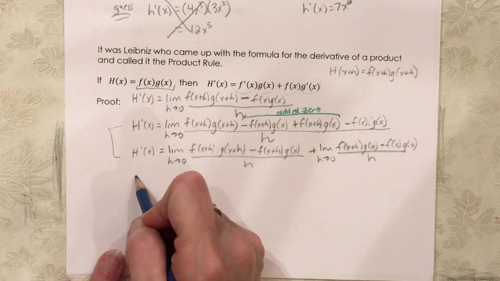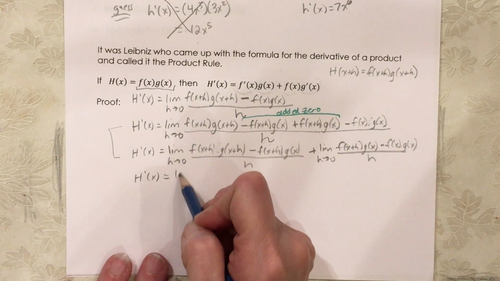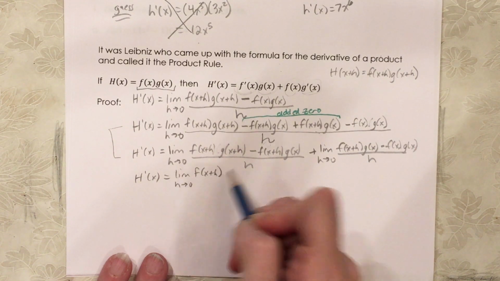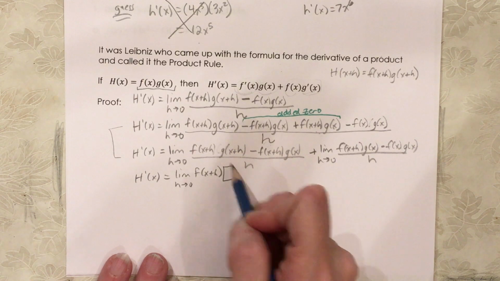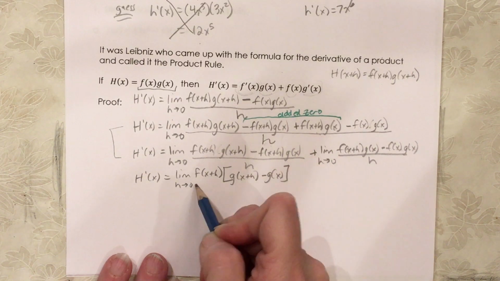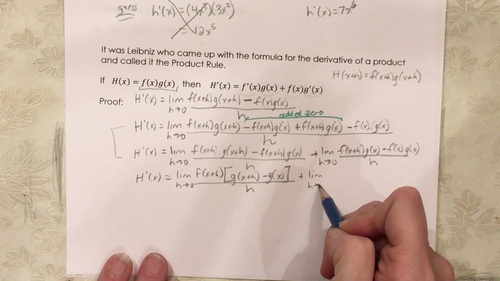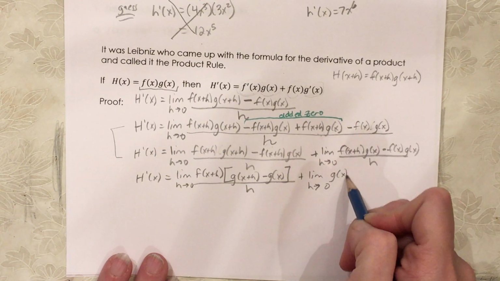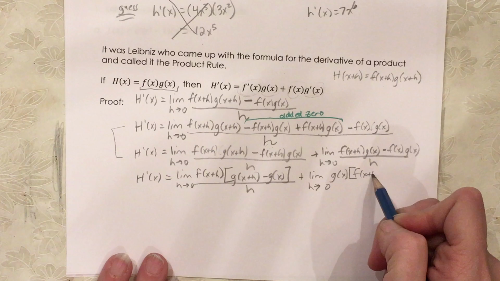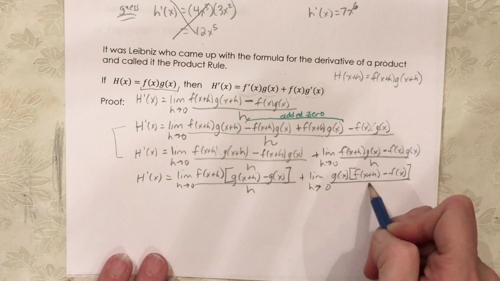Now, within the first limit here, I'm going to common factor f at x plus h out of the terms in this first part of the numerator, and I'll get g at x plus h minus g at x, and then that's still all over h. Similar idea here, but my common factor here is g at x. If I factor g at x out of the terms in the numerator, I'm going to get f at x plus h minus f at x, and that's still all over h.